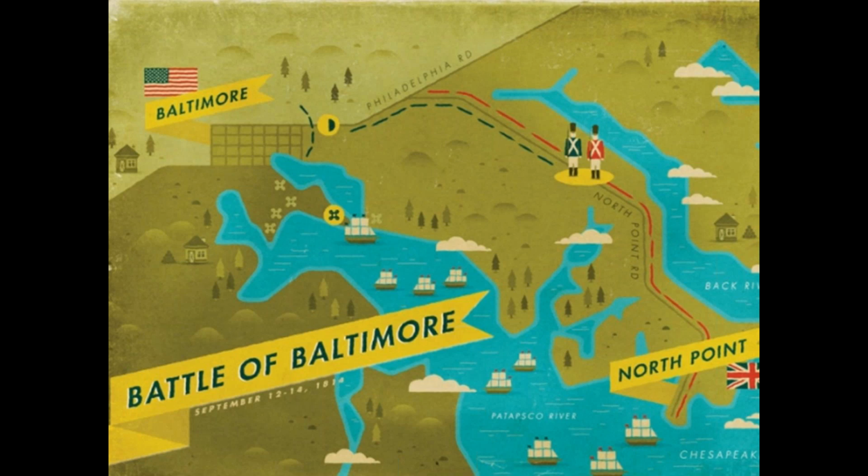I mean, imagine that. That's a long time. Weeks prior to this attack, the British burned the Capitol, the Treasury, and the President's house. Needless to say, America's defenses were crushed, and any hope of victory was shattered.